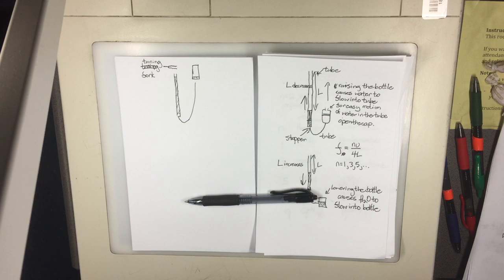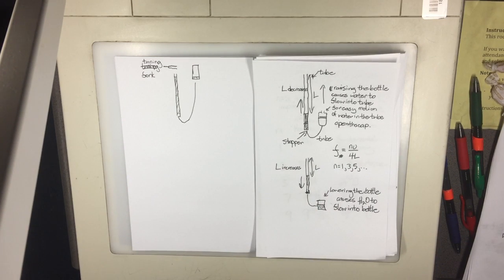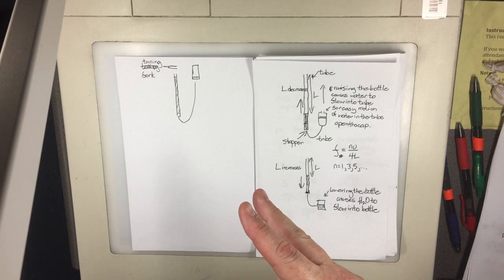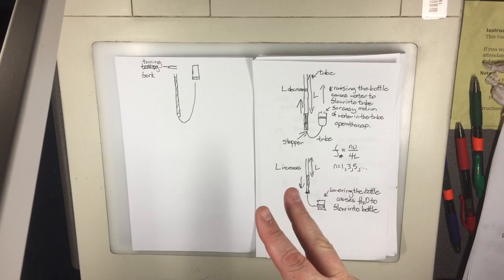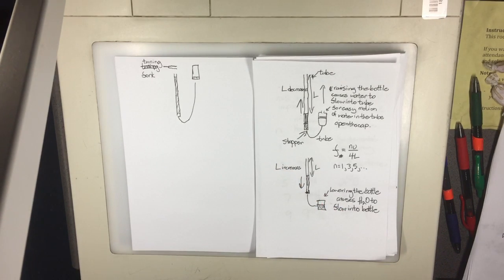So what happens is you take your mallet and you thunk your tuning fork and you hold it over the open end of the tube. And when you do that, you lower the bottle. What happens when you lower the bottle? The length starts changing.